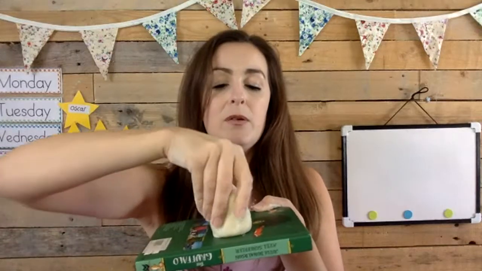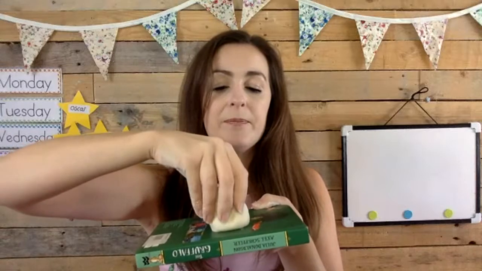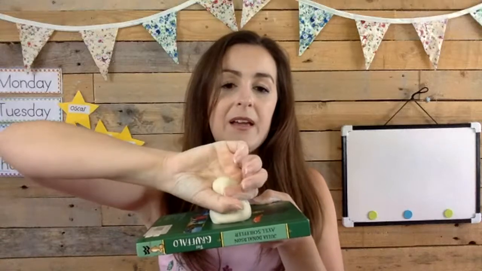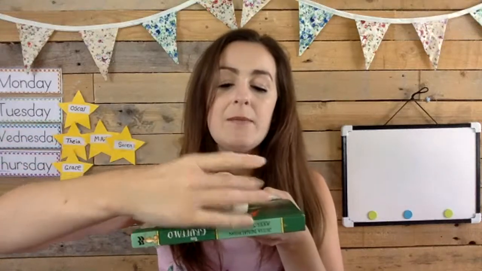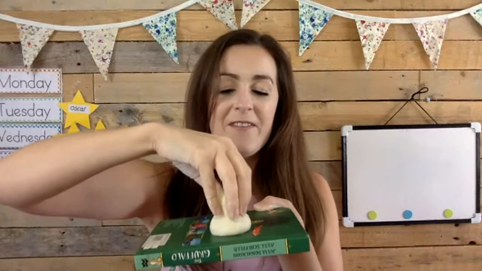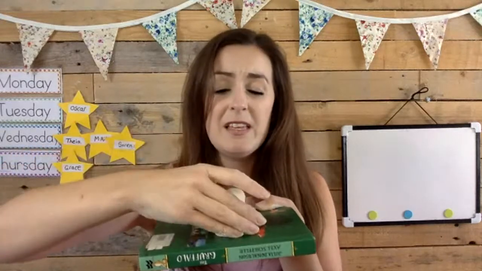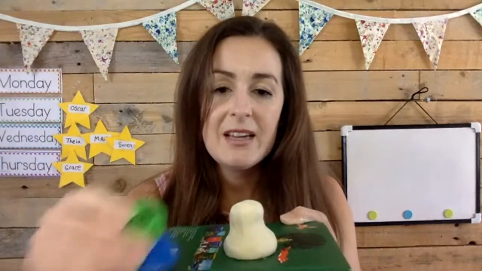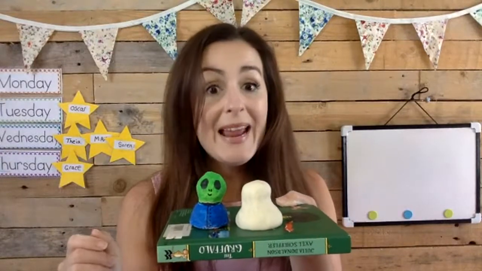And then I pull up the head shape like so. And I use my fingers and my thumbs to make the shape of my alien. That's why they always look a bit funny. It's because salt dough is a funny thing to work with. So that is going to be the shape of my alien.